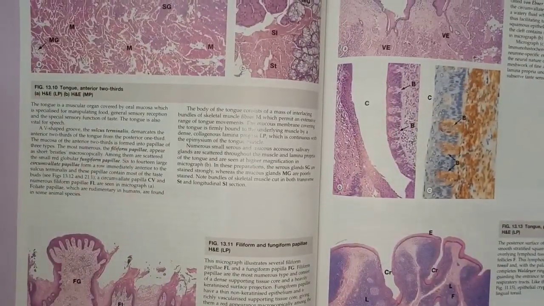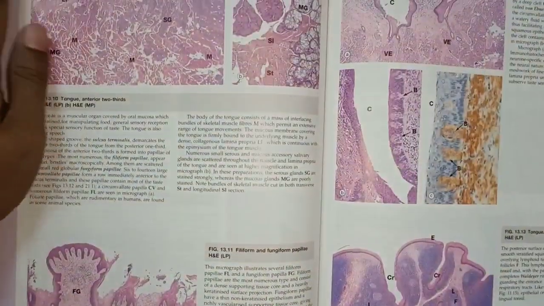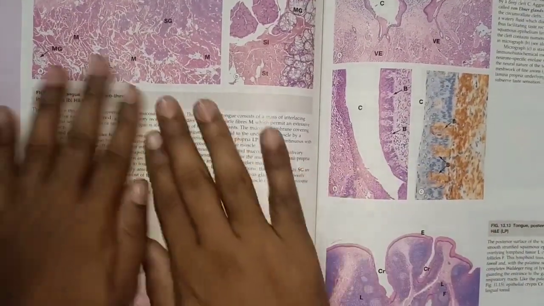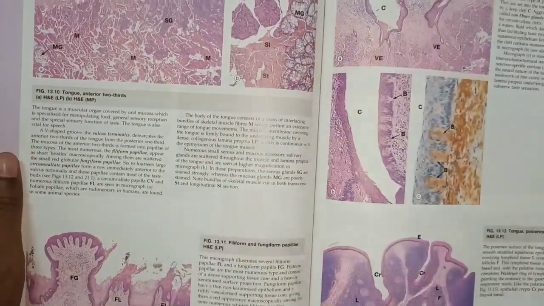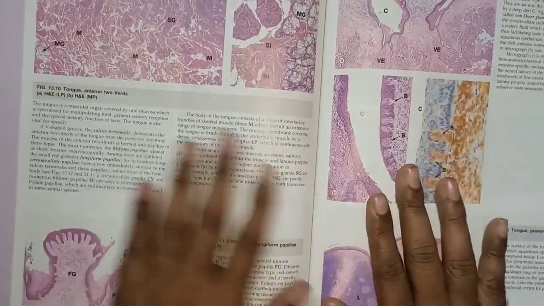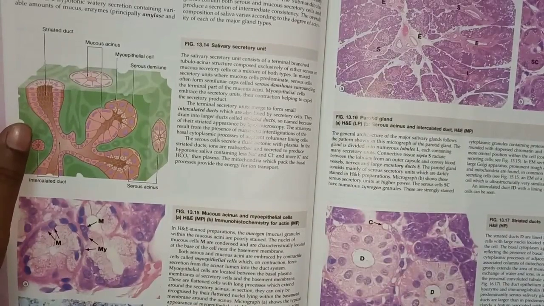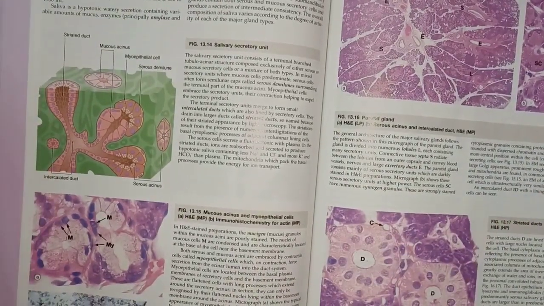This one you have to compare with the first. Go through the pictures. Always in histology, first don't study the theory part. Forget about that. Directly view the pictures. Whatever pictures they very colorfully give in all the histology textbooks. Both of these are very standard textbooks to read.